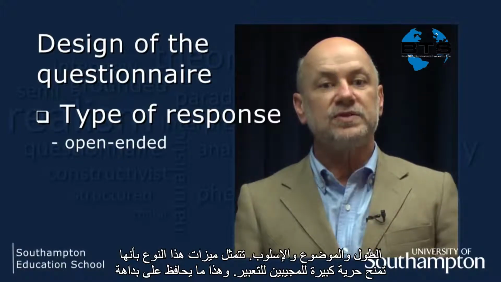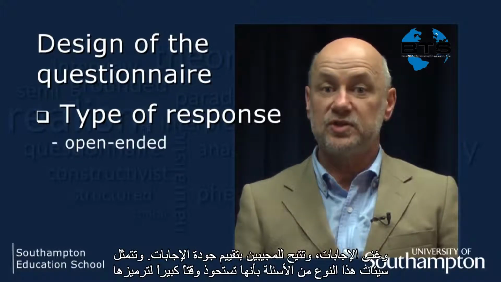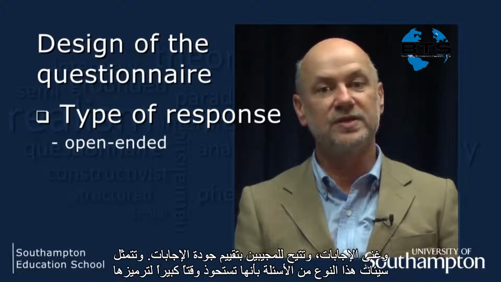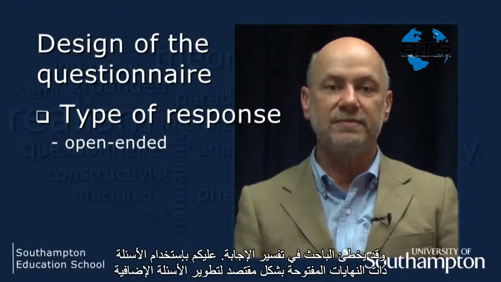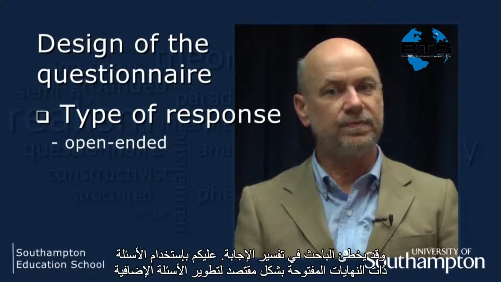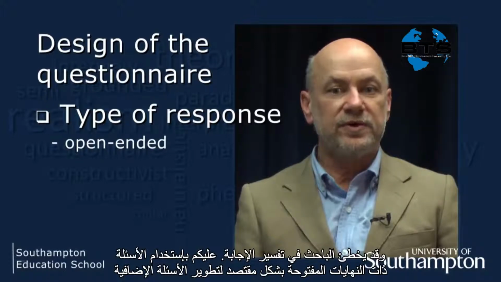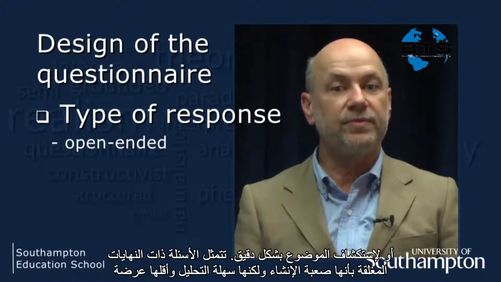This preserves the richness and spontaneity of a response and allows the respondents to qualify their answers. The disadvantages of open questions are that they are time-consuming to code and that the researcher may misinterpret a response. Use open-ended questions sparingly, for example, to develop further questions or to explore a topic in depth.